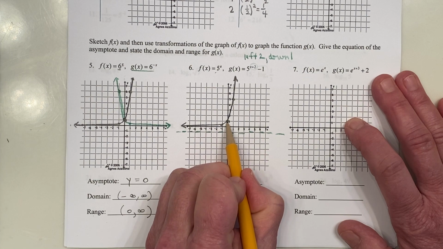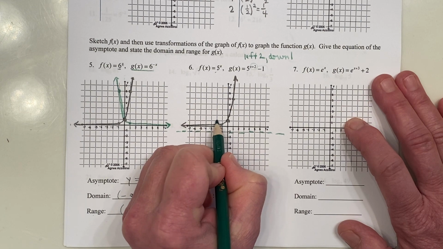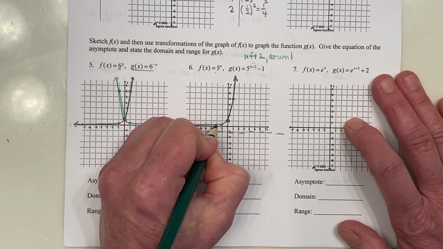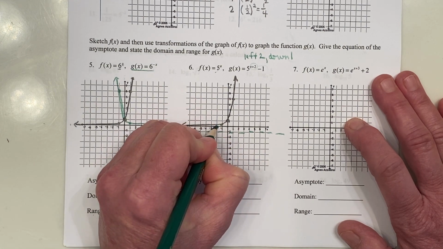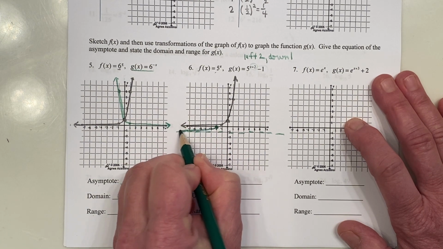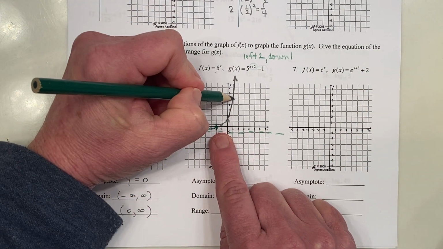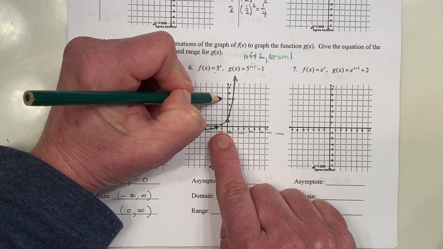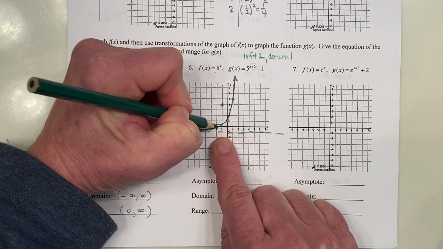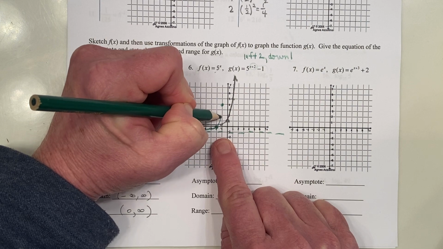So let's go back to, this is a good point to start with right here. Let's move this point left 2 and down 1. So this y-intercept has been transformed to here. If I want to draw that part of the graph that goes to the left of that point, it would look like this. Then if I come up here, move this point left 2 and down 1. And then I can draw the other part of the graph off of this y-intercept that's been transformed.